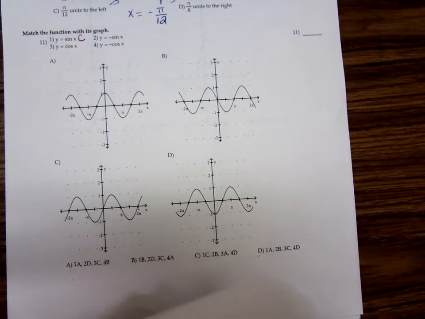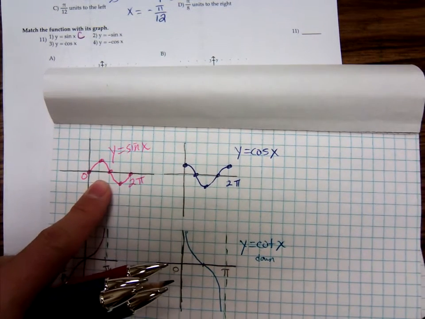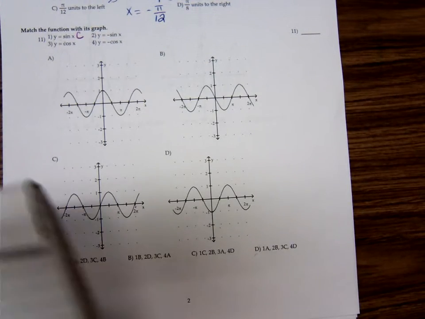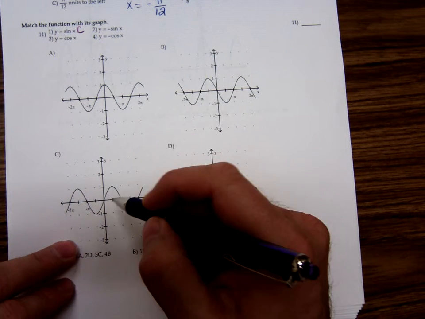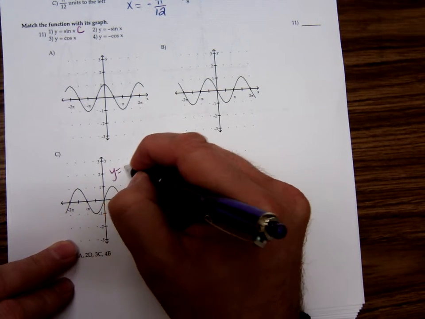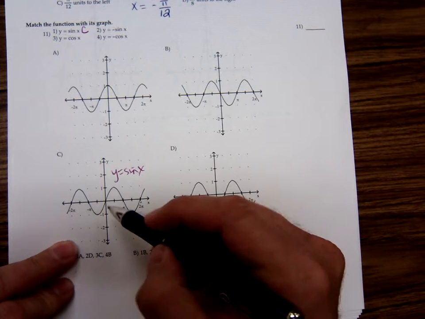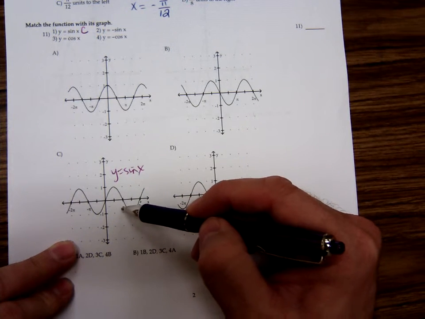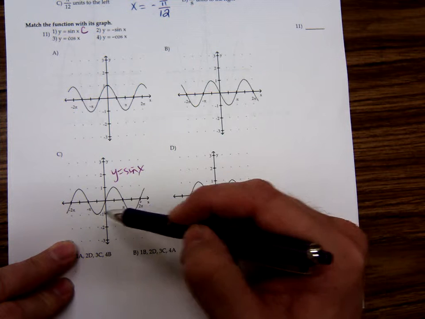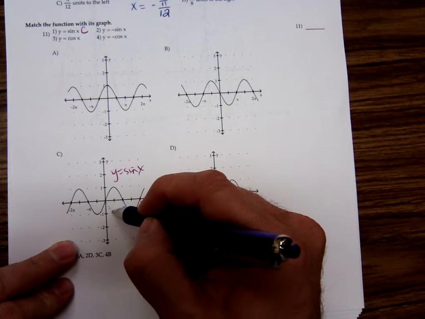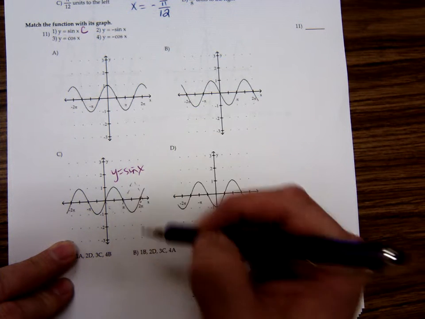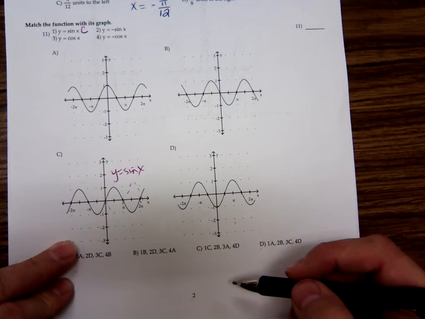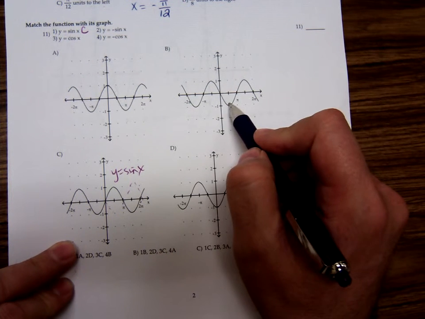You'll notice we graphed it right here. Now, if this is sine x, negative sine x would have this flipped around the x-axis. So which one of these looks like that? The graph flipped or reflected across the x-axis. That would be this one here.